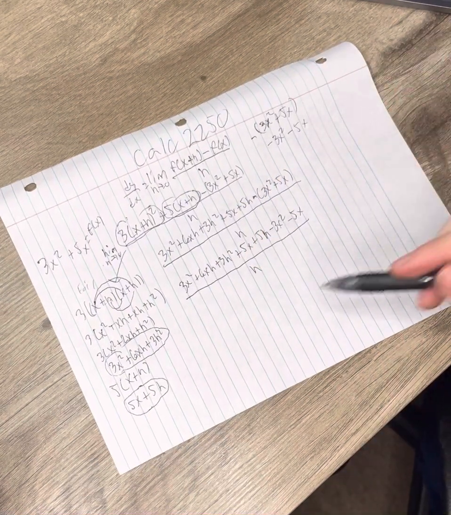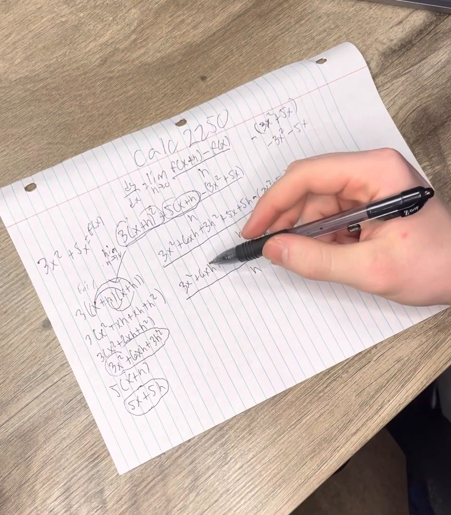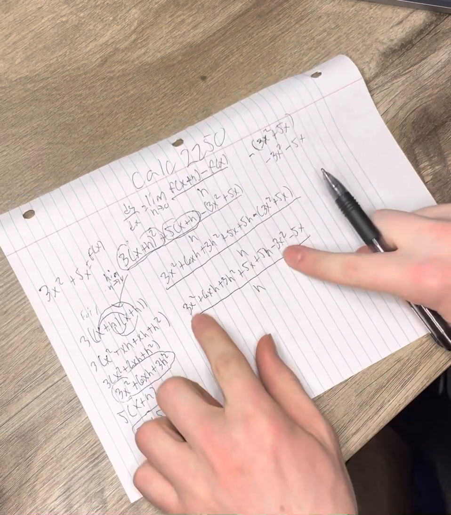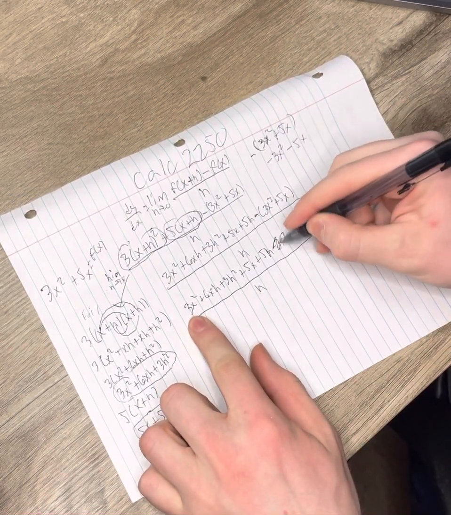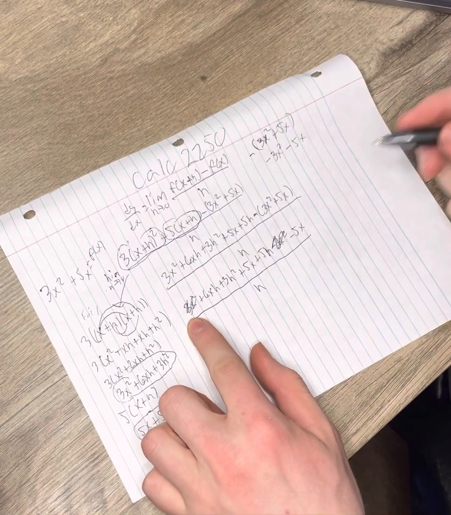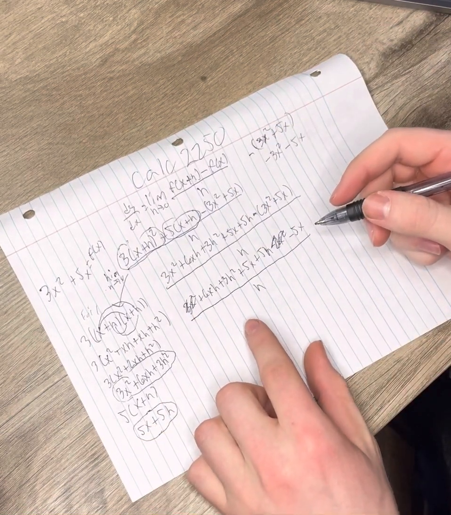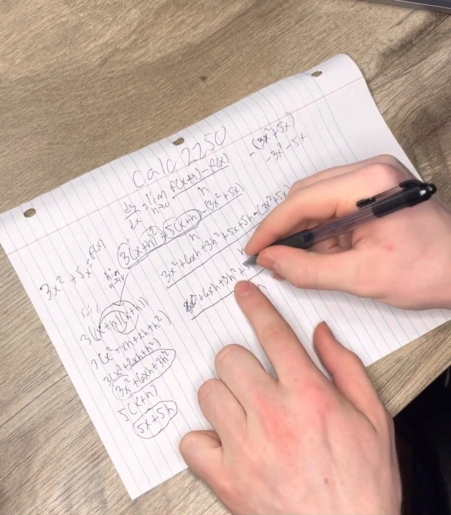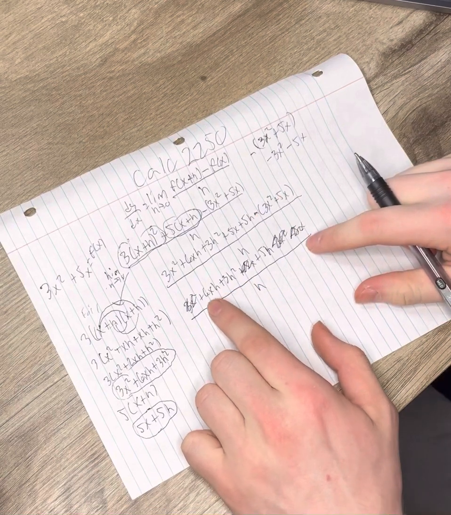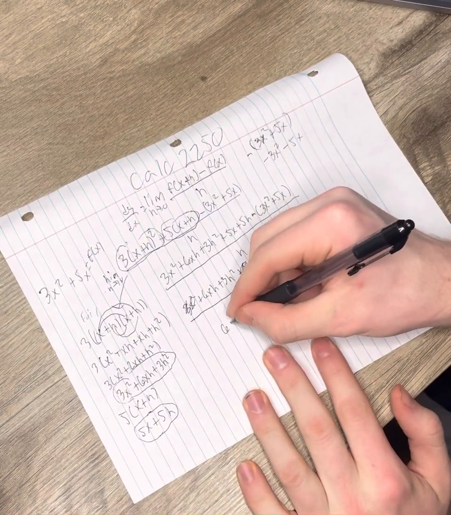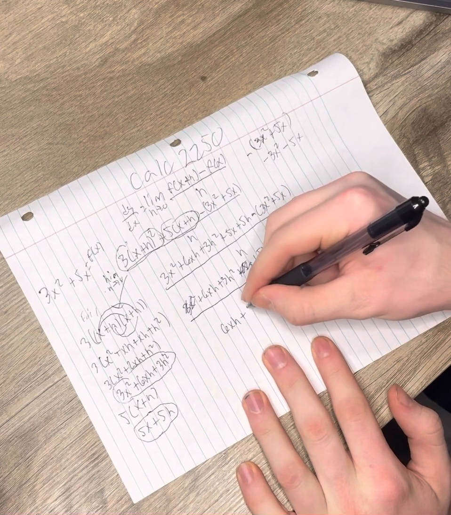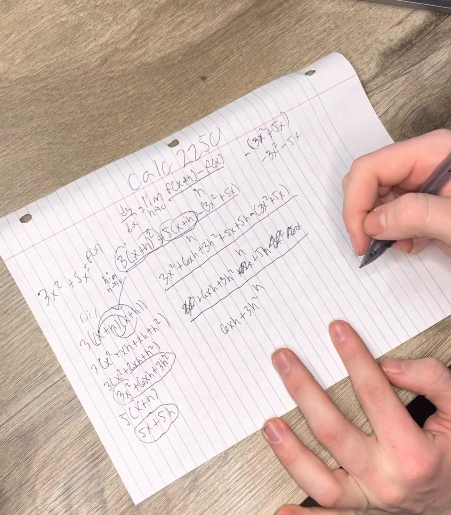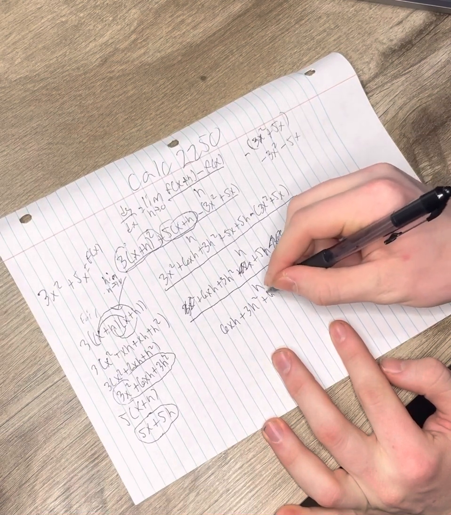So now what we have to do is combine like terms in the numerator. The 3x squared terms are both going to cancel out since this one's negative and this one's positive. And then we have 5x and negative 5x, so those are going to cancel out. And now all we have left is a new numerator of 6xh plus 3h squared plus 5h.